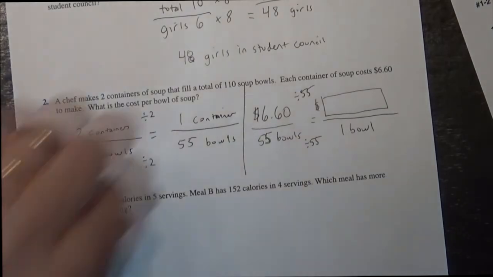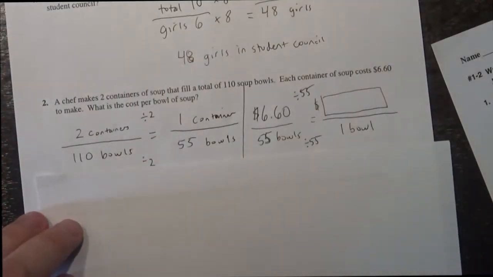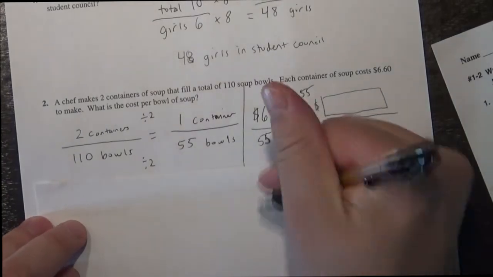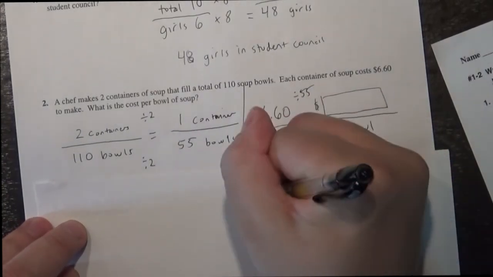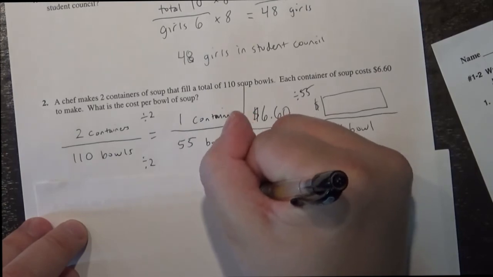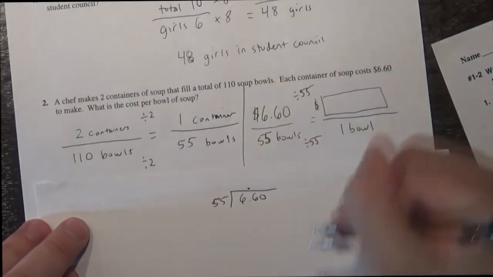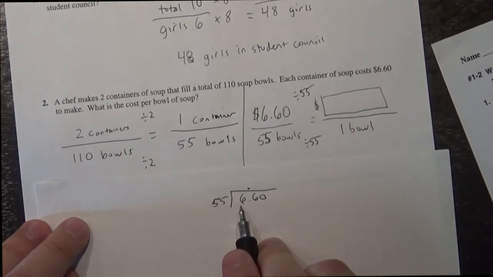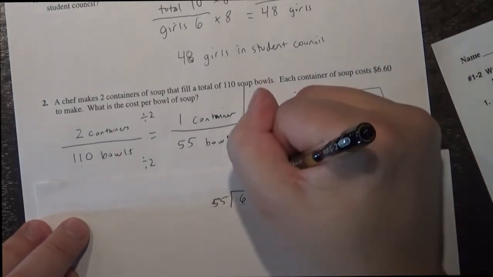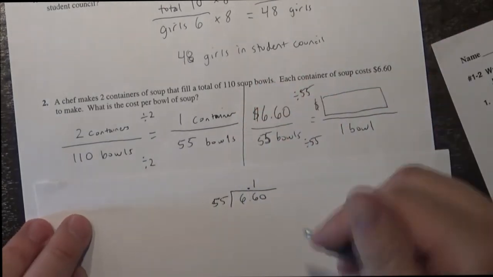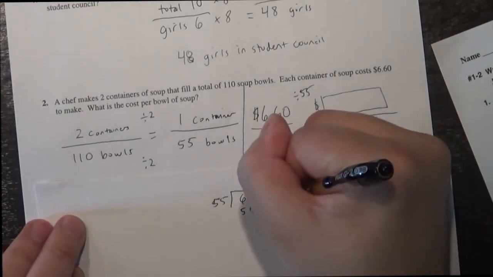That means I divide by 55 to figure out my cost. So here I am. Look, I'm learning from my experiences, and I'm pulling out a scrap sheet of paper for this math, so I have plenty of room here. All right, so I'm going to take $6.60 and divide it by 55. Now notice I'm not moving this decimal other than just to move it up. So 55 doesn't go into 6, but does go into 66 one time.